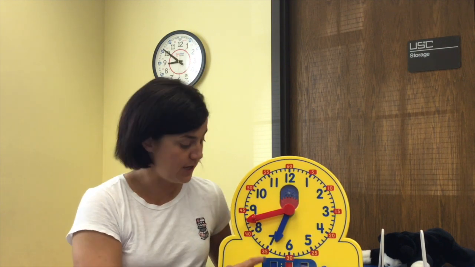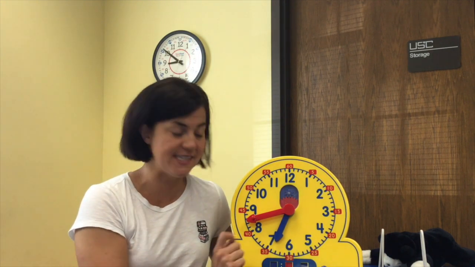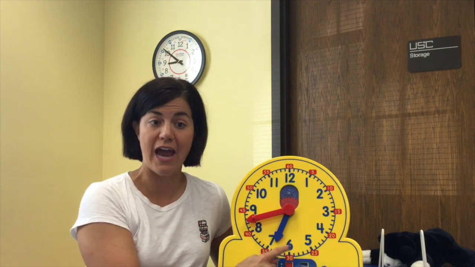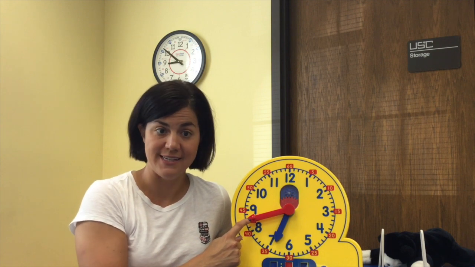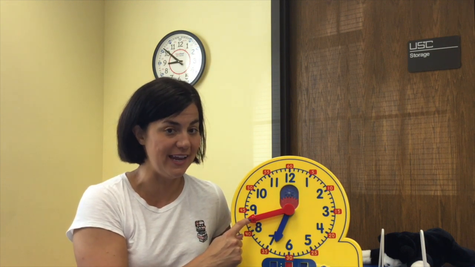Step 2, we're going to find the 2 numbers where the hour line falls. Our hour line is falling between the 6 and the 7. The smaller number is the hour, so our hour is 6. Now, step 3, we're going to find the minute hand. Remember, like the word minute, it is longer than the hour hand.